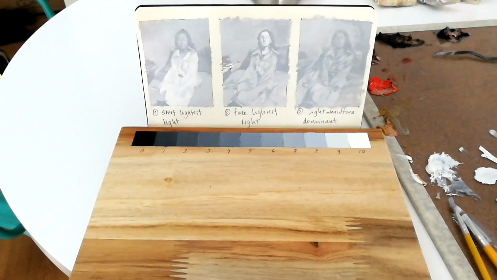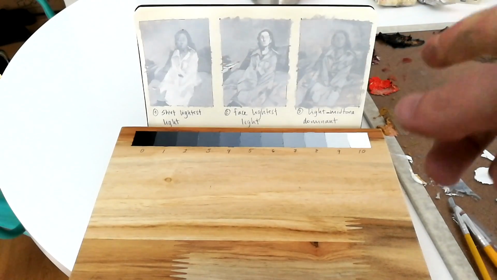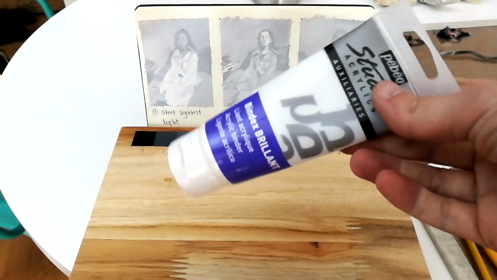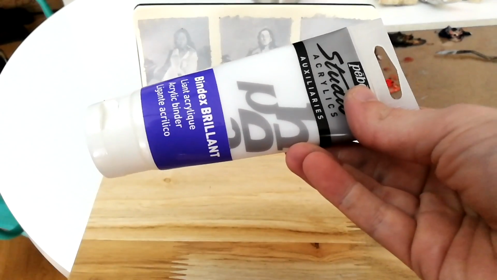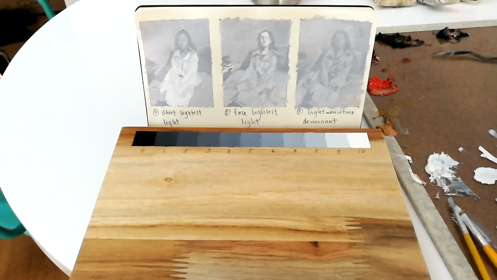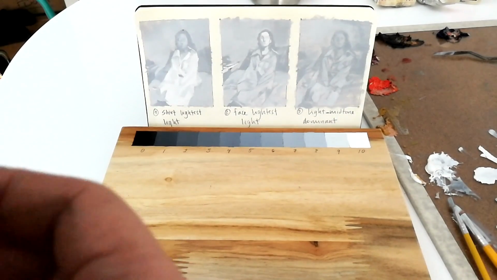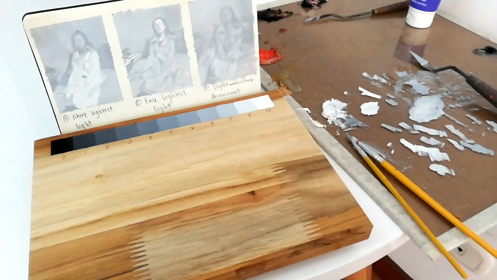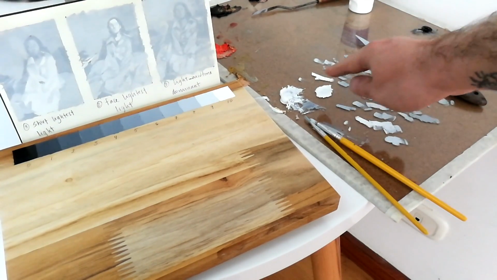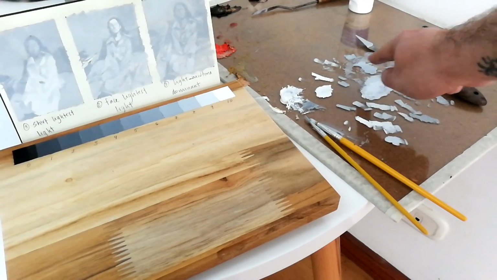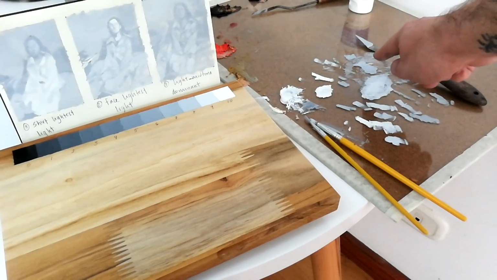So I'm back. The acrylic binder had dried. So I went ahead and I used my very, very limited palette. Remember, it's a very small palette in terms of its value range. There's a real conscious constraint here. So that was my darkest dark.